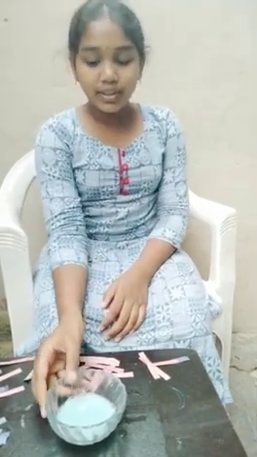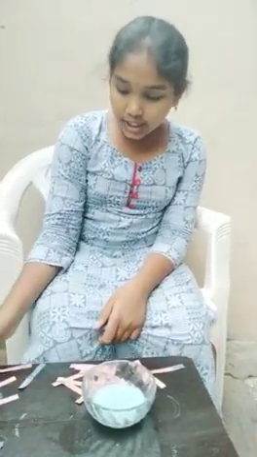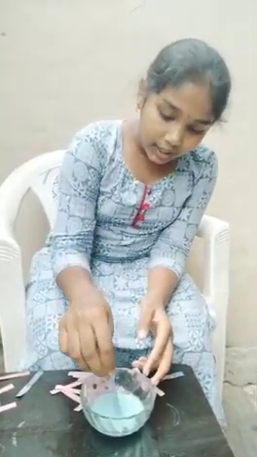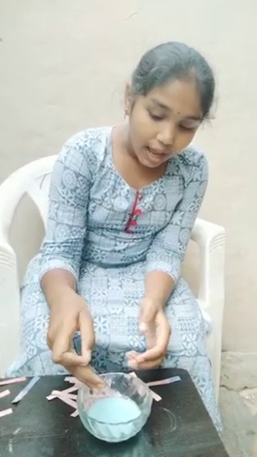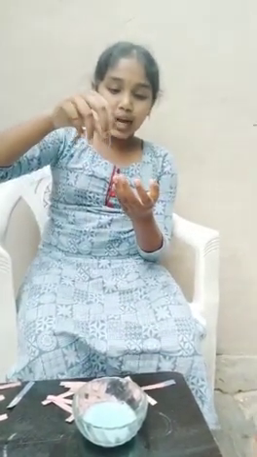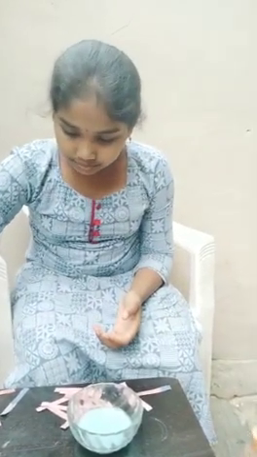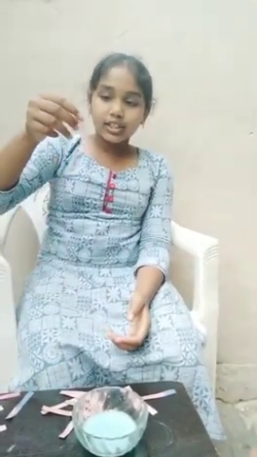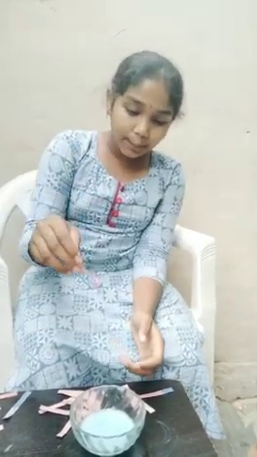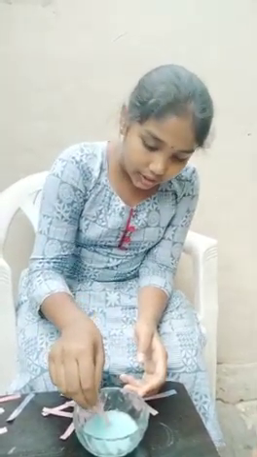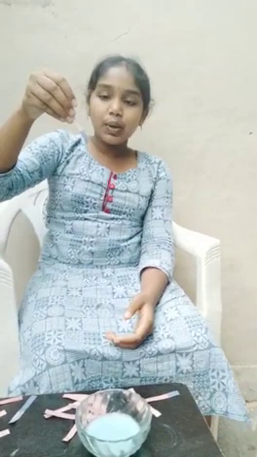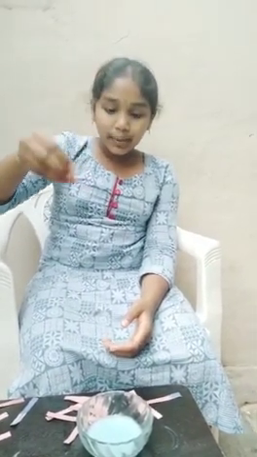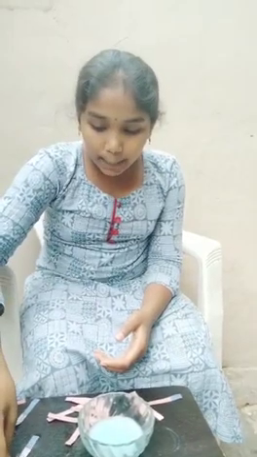Now let us take some detergent solution. Now let us take a strip of blue litmus paper and dip it in detergent solution. As we can observe, the blue litmus paper has no change. Now let us take a strip of red litmus paper and dip it in detergent solution. As we can observe, the red litmus paper turned into blue. It means the detergent solution is basic in nature.